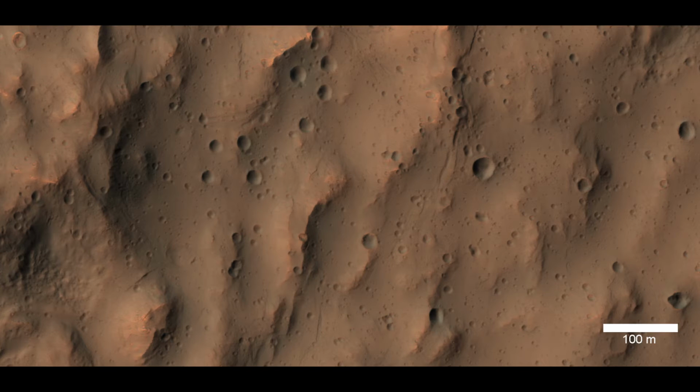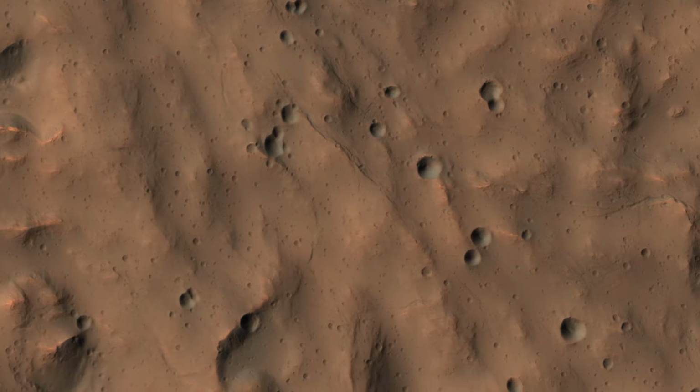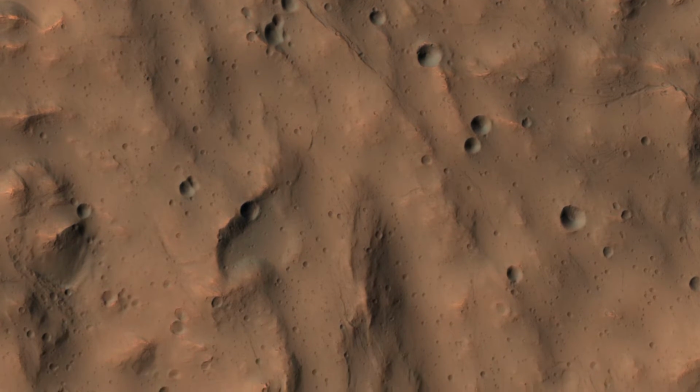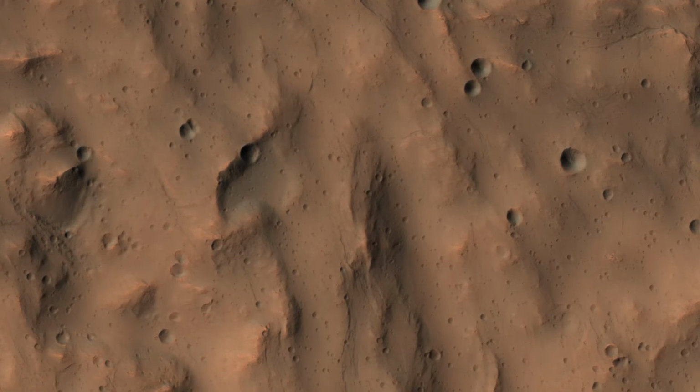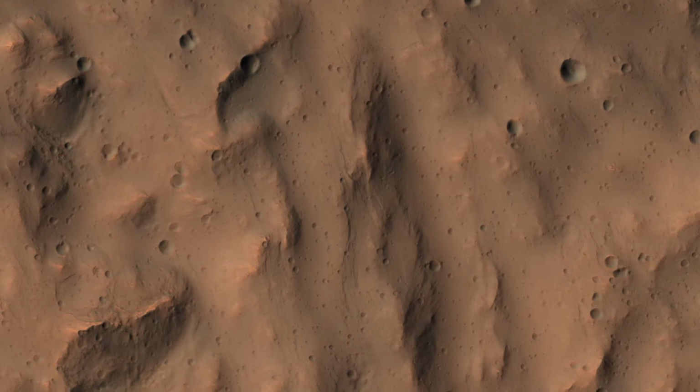Such dense clusters of small craters are frequently formed by secondary craters, caused by the impact of material that was excavated and ejected from the surface of Mars during the creation of a larger nearby crater by the impact of a comet or an asteroid. Secondary impact craters are both interesting and vexing.